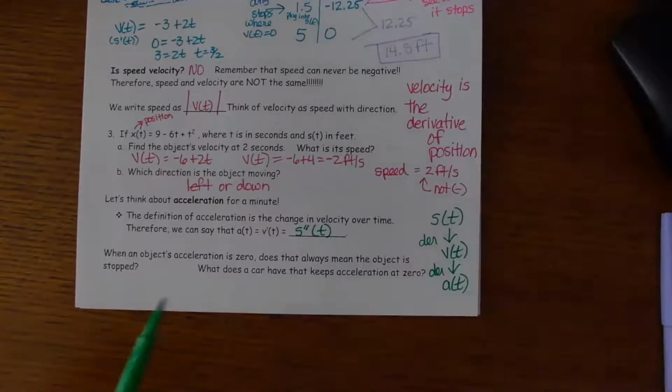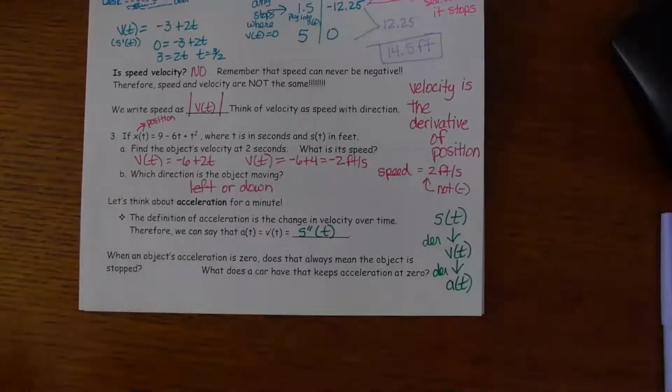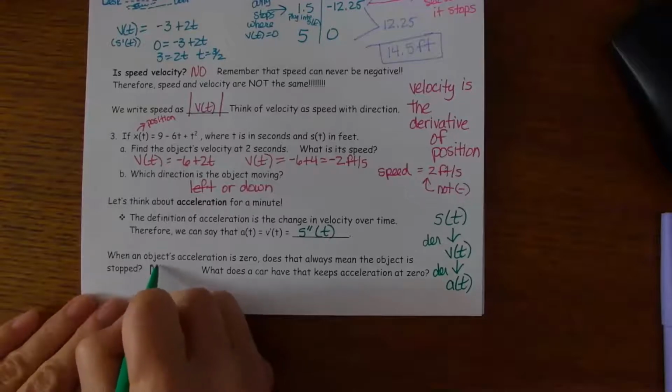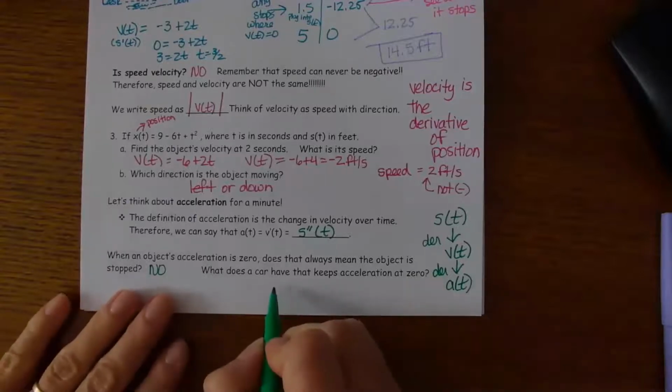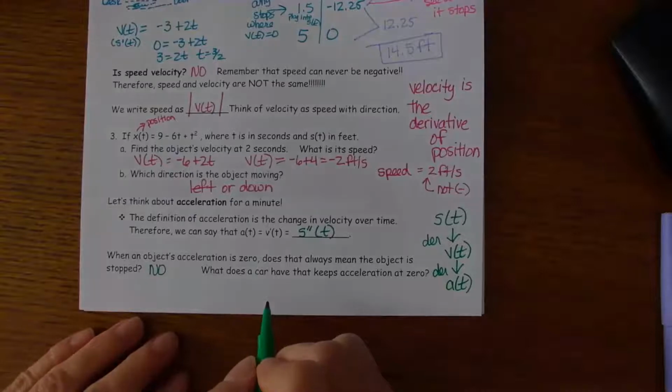Okay. When an object's acceleration is 0, does that mean the object is stopped? Now, if velocity is 0, it's stopped. If acceleration is 0, is an object stopped? No. It just means it's at a constant speed. What does your car have that keeps your acceleration at 0? What do you like to put on your car when you're on a long road trip?